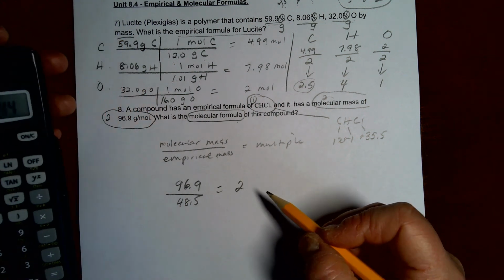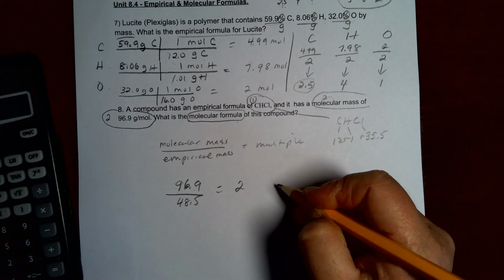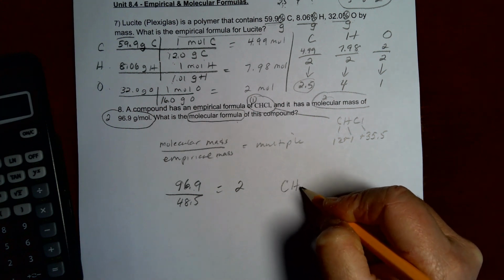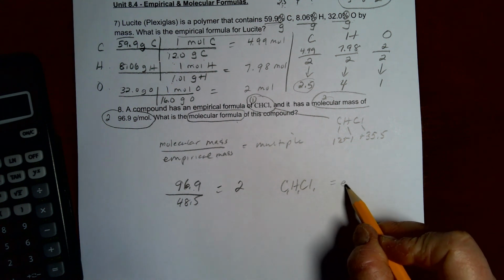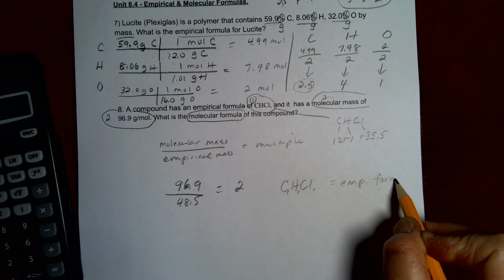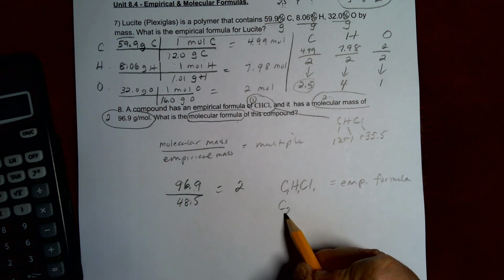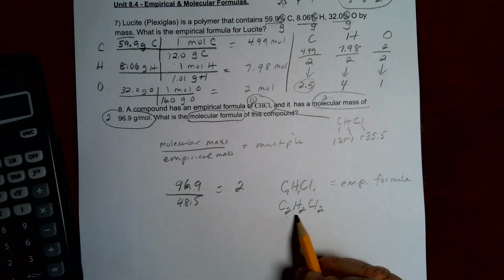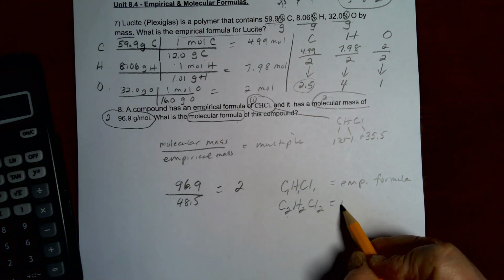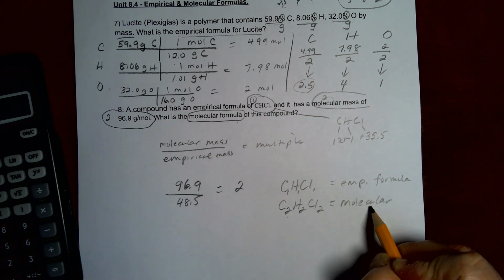That's our multiplier. That means the empirical formula, which was 1 to 1 to 1, that was our empirical formula. The multiplier of 2, we just multiply all those subscripts by 2. So this is C2H2Cl2. That is our molecular formula.